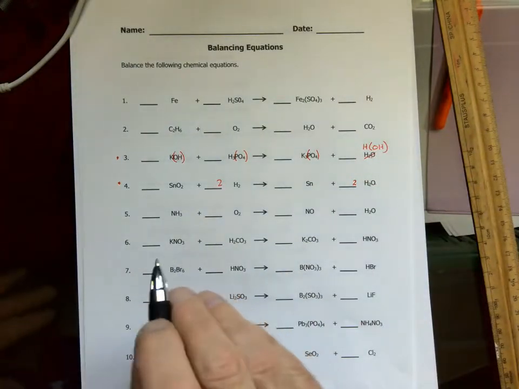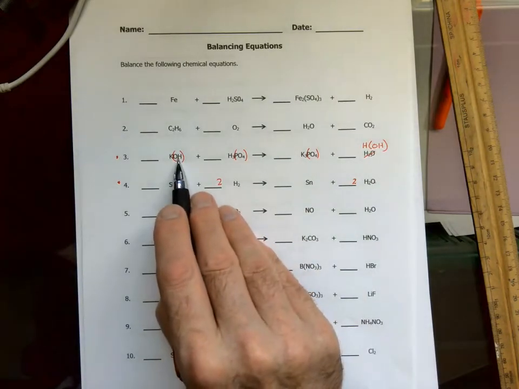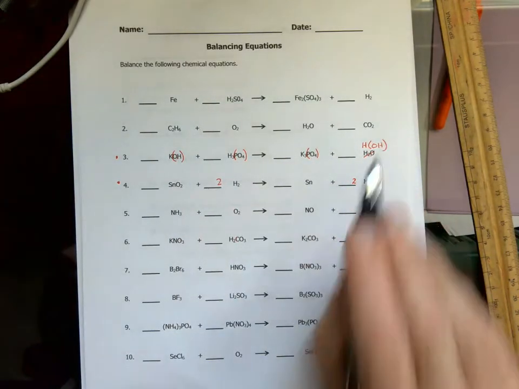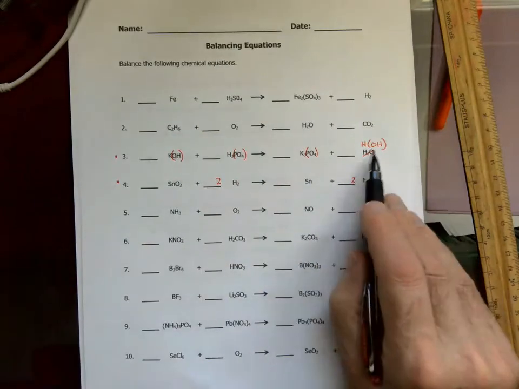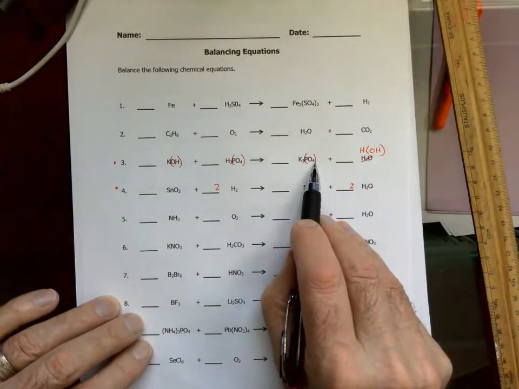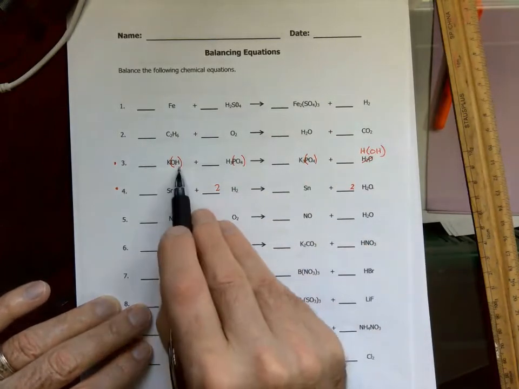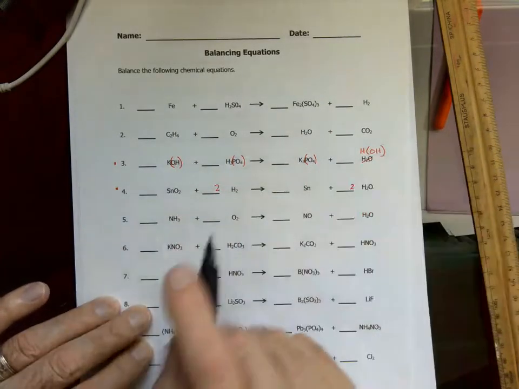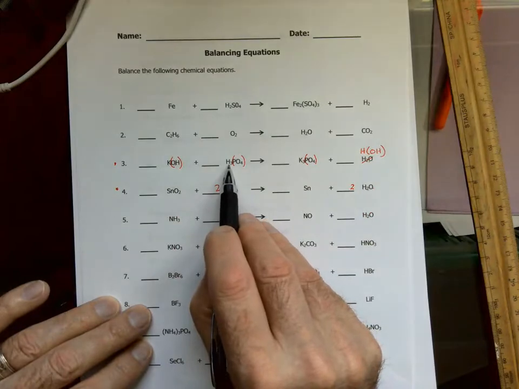Okay, but you need to have an OH on one side before you can use this rule where you take the water and change it into an OH on the other. I always like to balance my polyatomics first. One here, one here, one OH here, one OH here. That's done. Let's try this.